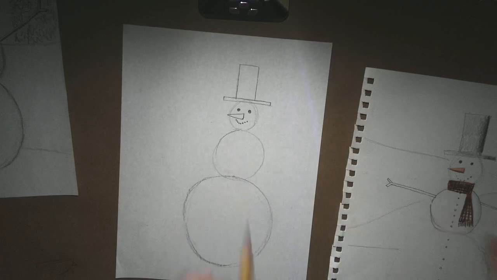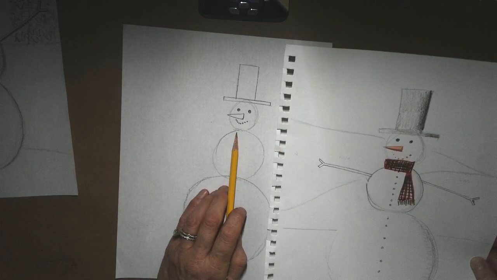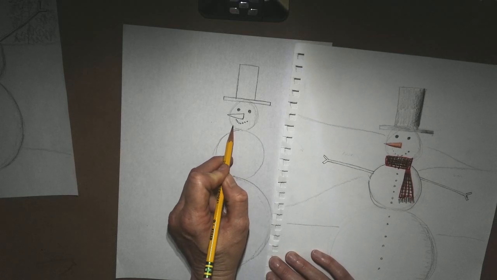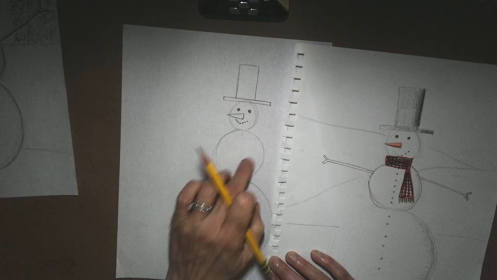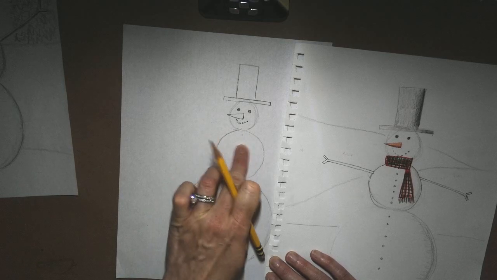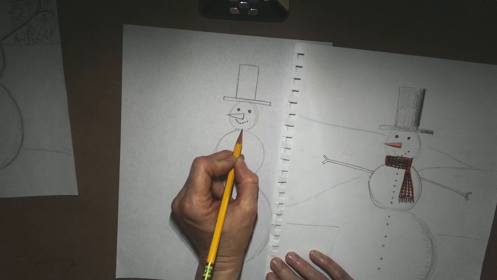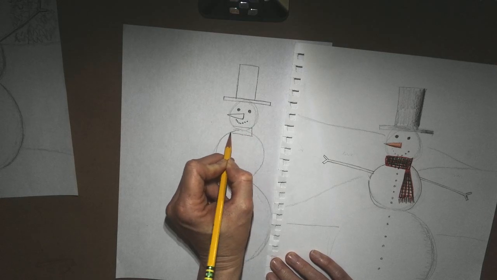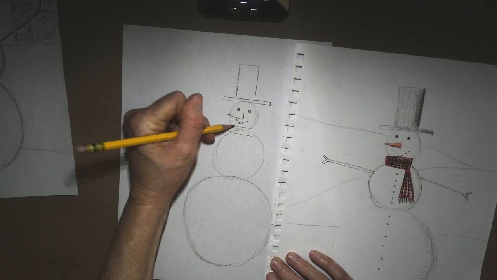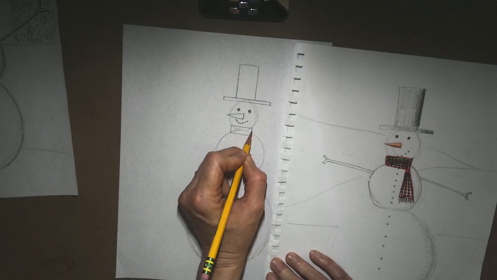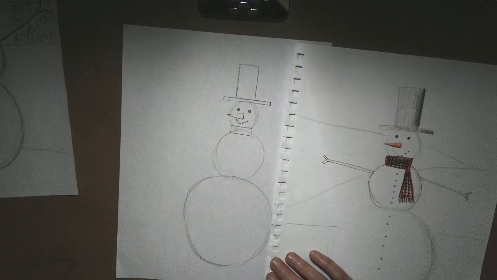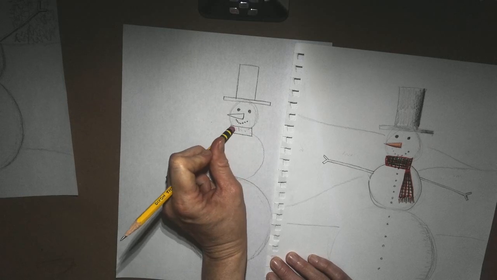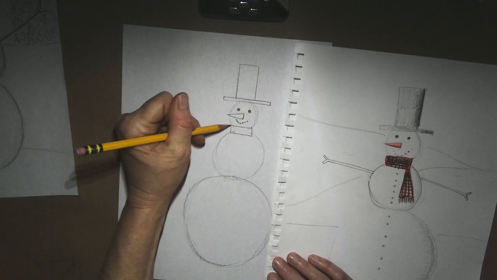Oh, almost forgot. Gotta move on to the scarf. Between the torso, that's this middle circle, and the head, right here where they meet, I'm going to draw a rectangle over that space, just like that. Okay? And if I want to, I don't have to, I can go back and erase those little lines that were on there. So now I've got the beginnings of my scarf.